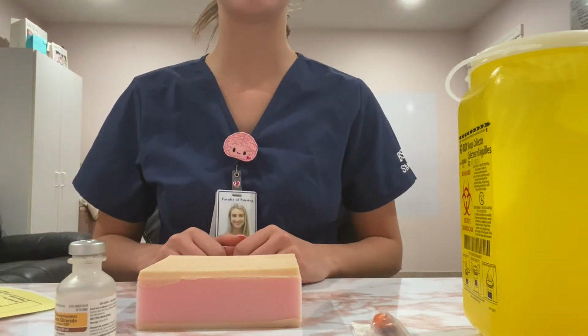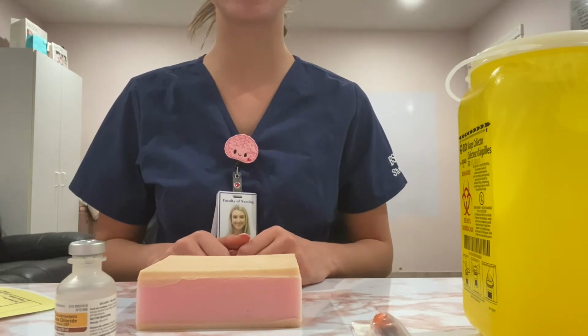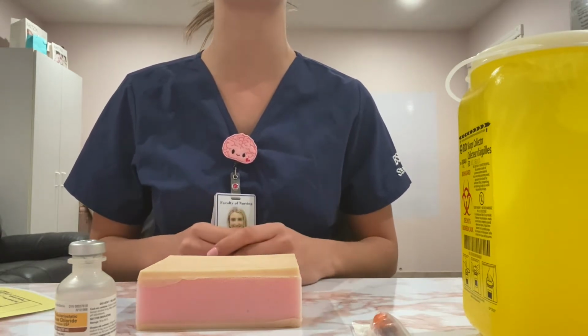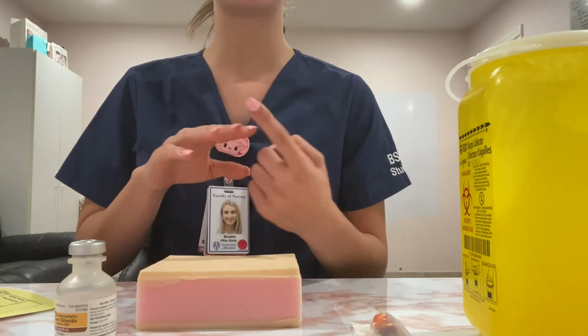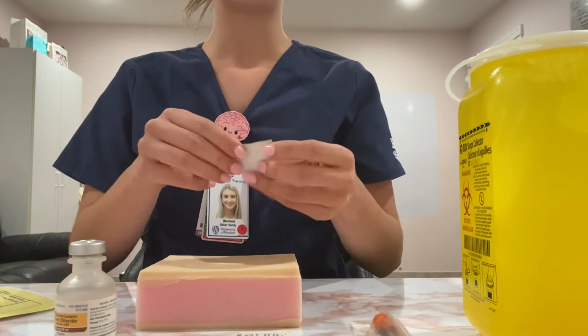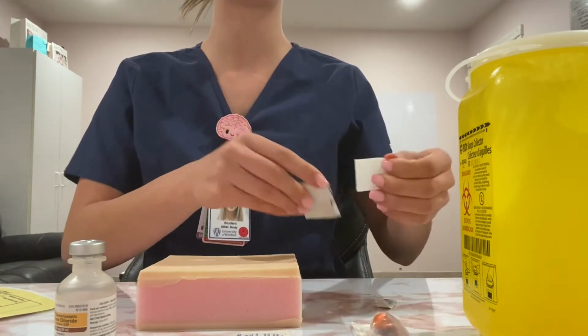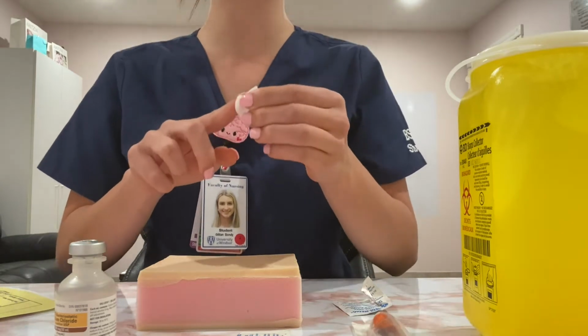So first I'm going to discuss the assessment of blood glucose. To do this, I would use an AccuCheck. So in this case, it's before the patient eats their supper. I would choose one of the 3 middle fingers and I'd use a swab. And I would swab the end of the patient's finger.